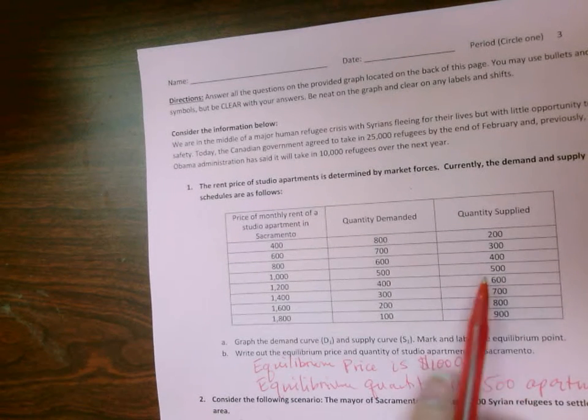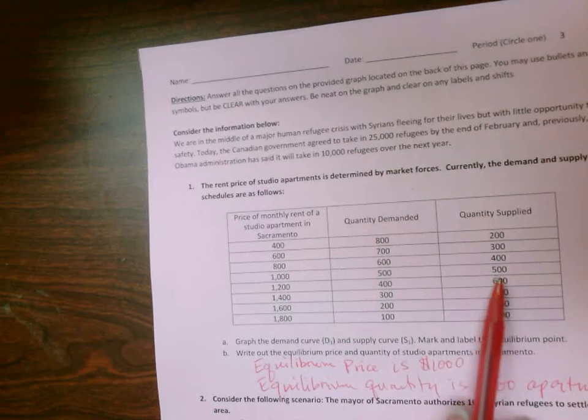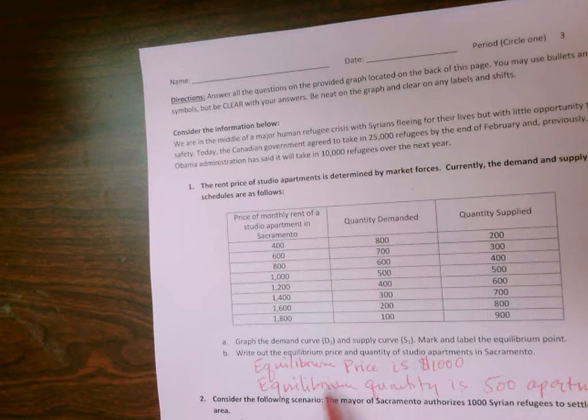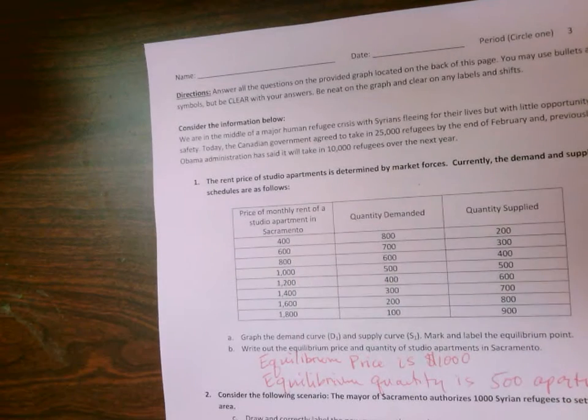Another way you can do this is simply look. Where is there a matching number between quantity supplied and quantity demanded? And that would be your first equilibrium. Equilibrium price, equilibrium quantity. Next step.